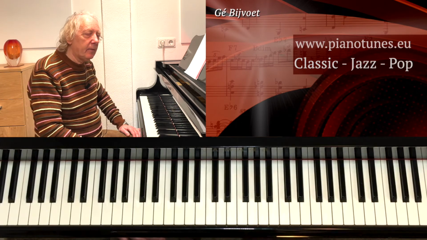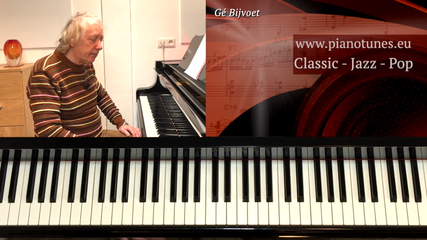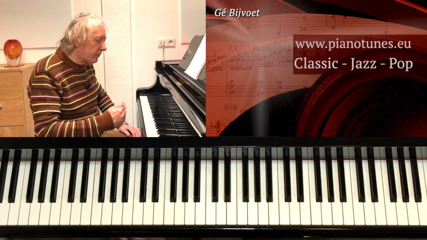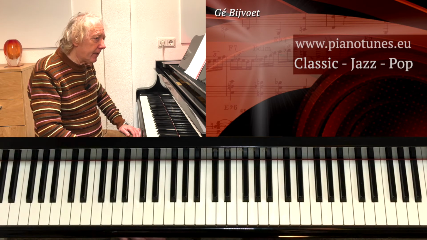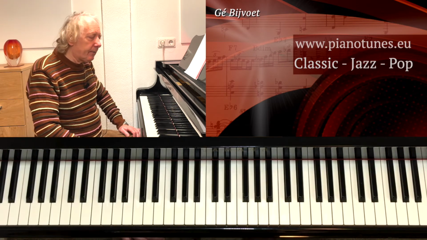It will take time to know where which note is, and it's easy to play the wrong one on the piano, but it's a slow development. It will work and it will help because it's the only way to do it.